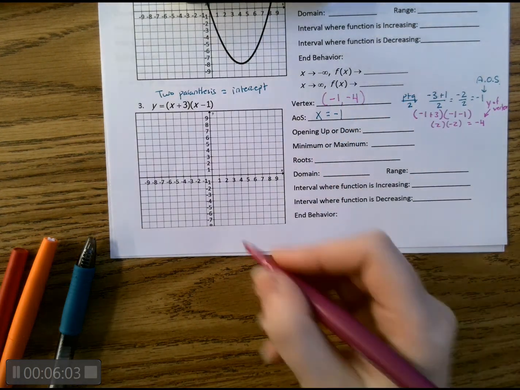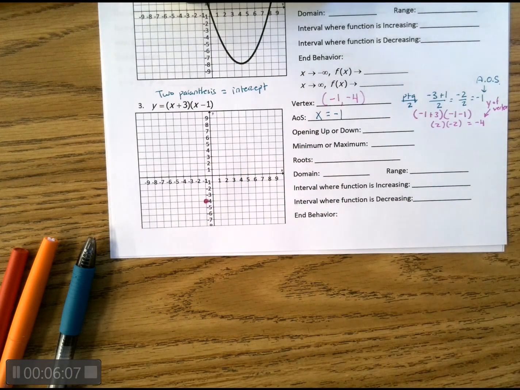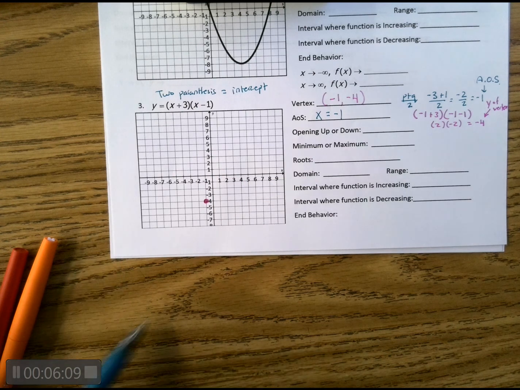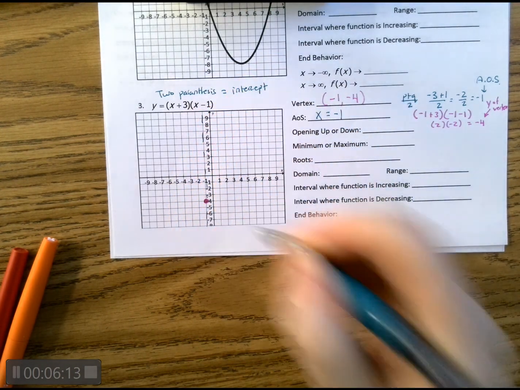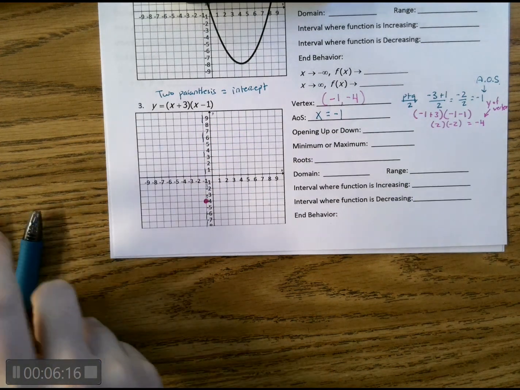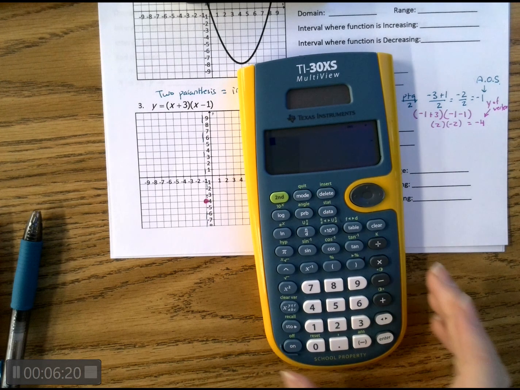All right, and then we can go ahead and graph that along with our axis of symmetry, because if it asks you to graph, you've got to graph all these fun things. Alrighty, so now that we have that, this is where we use our handy dandy calculator.